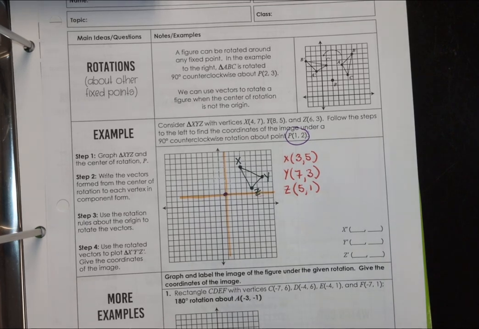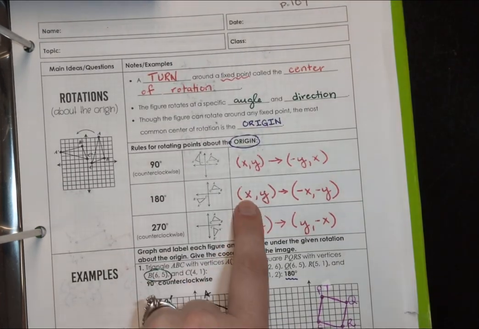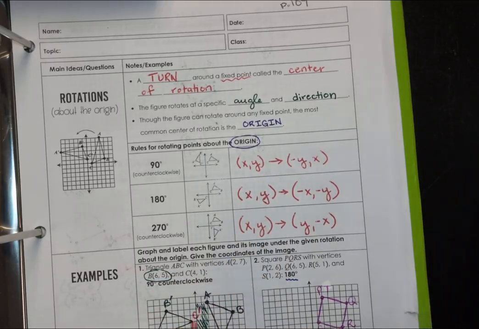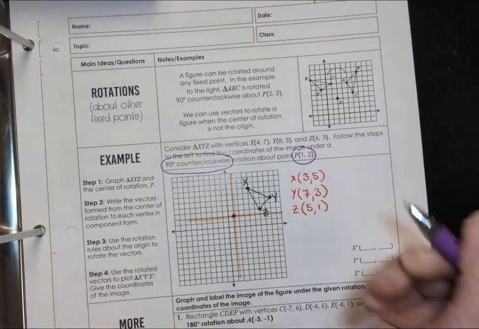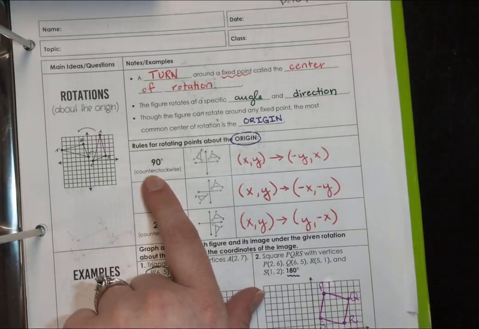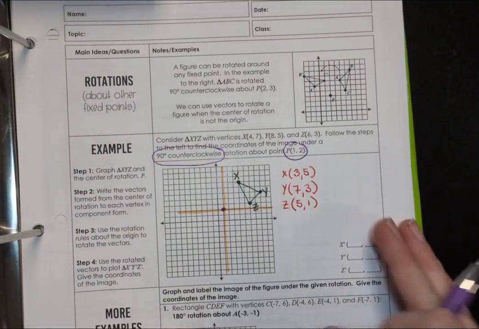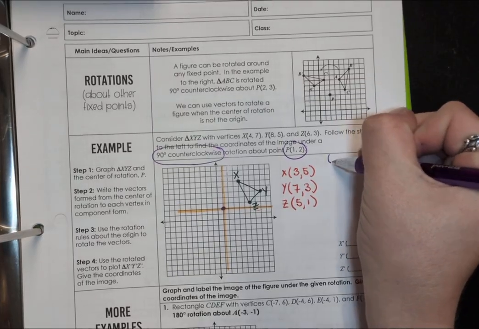Now, do you remember your rotation rules? If you don't, it's in your notes right here. Okay. We're doing a 90 counterclockwise, right? What was 90 counterclockwise? Negative y. There you go. So we're going to use negative y, x.